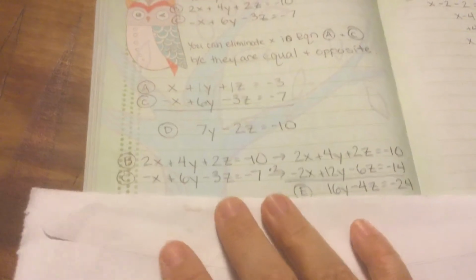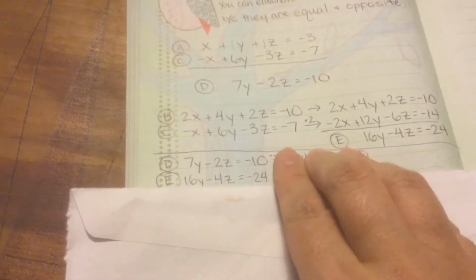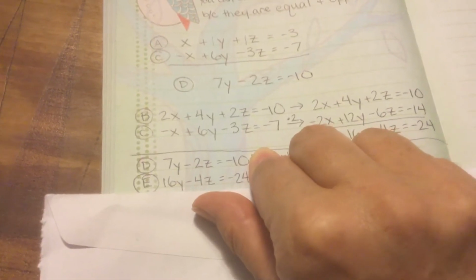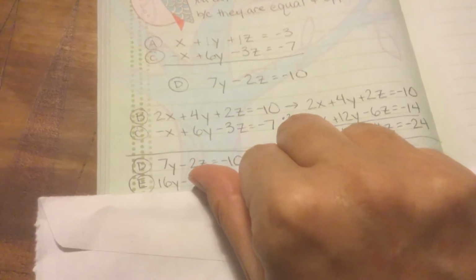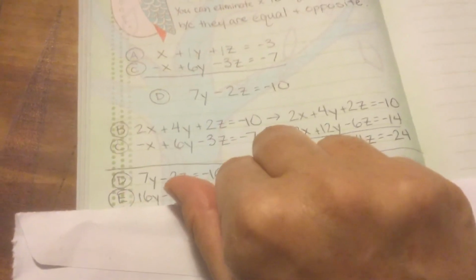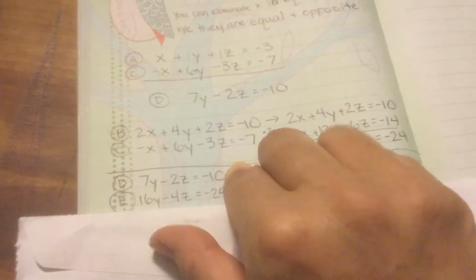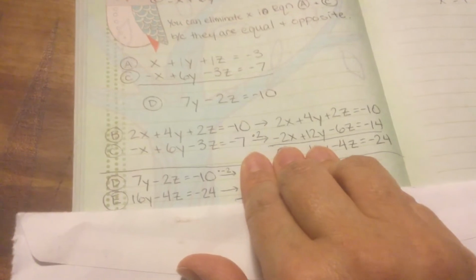And then I put D and E together. So here I've put D and E together, and I'm looking at this negative 2z and negative 4z and thinking that I could multiply this top one by a 2, and then I'd have negative 4 and negative 4. And if I multiplied the top one by a negative 2, then I would have a positive 4 and a negative 4, which is what I'd need to cancel. So I multiply the top equation by negative 2.